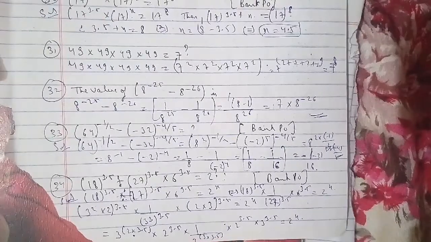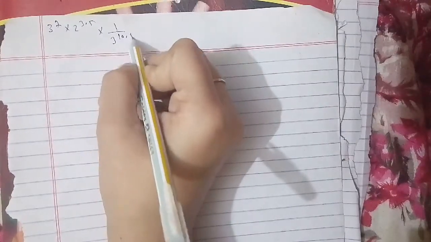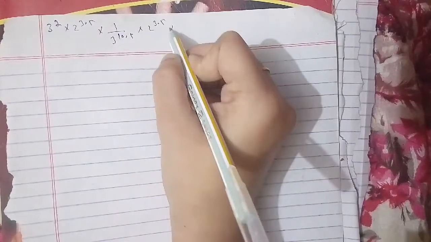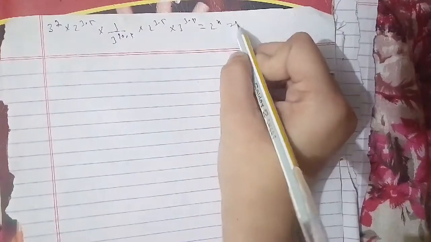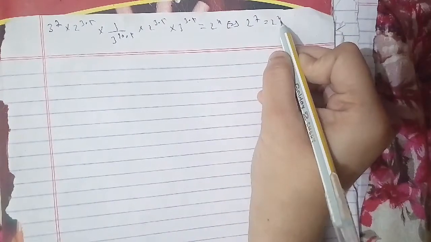We'll go ahead with the 35th question of the session, which is also important. The question is: 25 power 7.5 into 5 power 2.5 divided by 125 power 1.5 equals 5 power question mark.